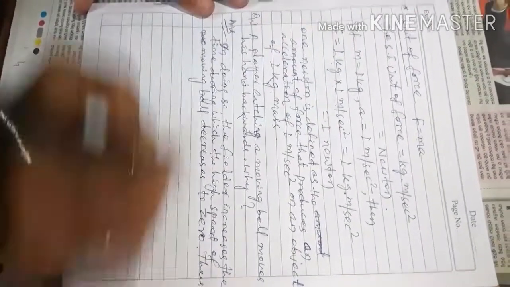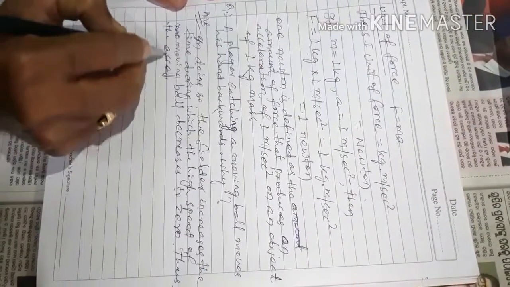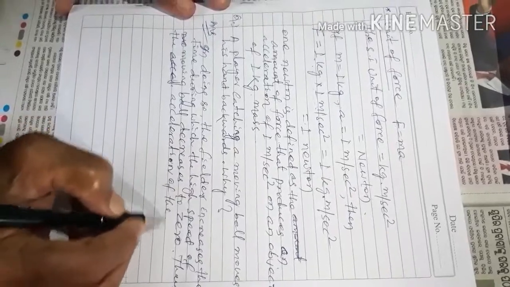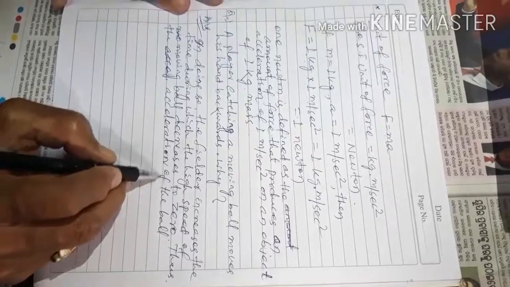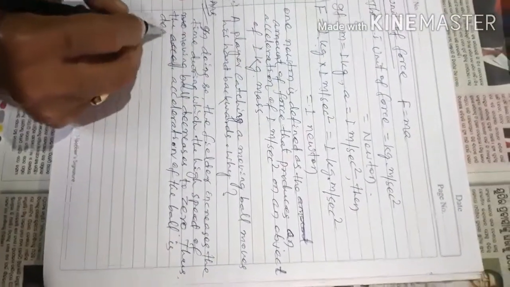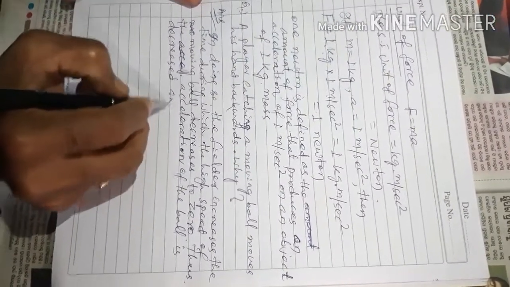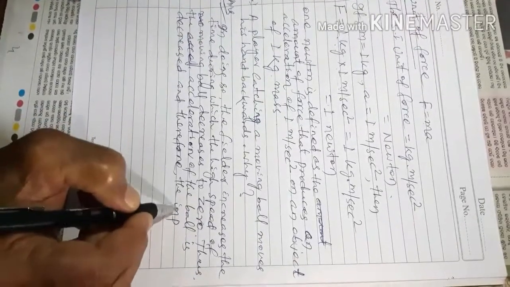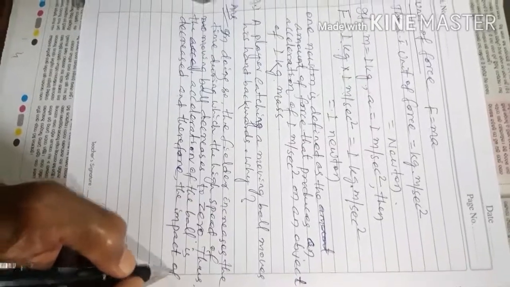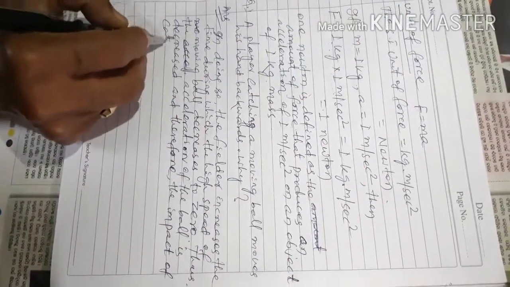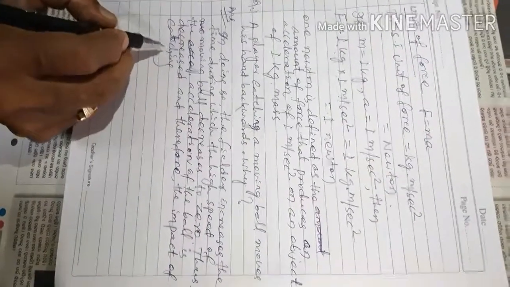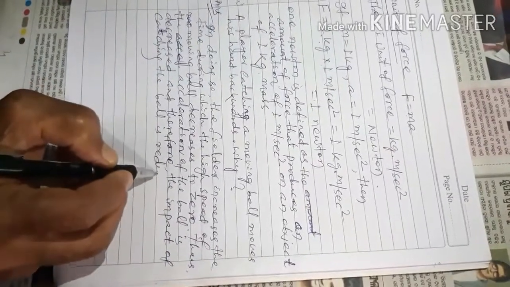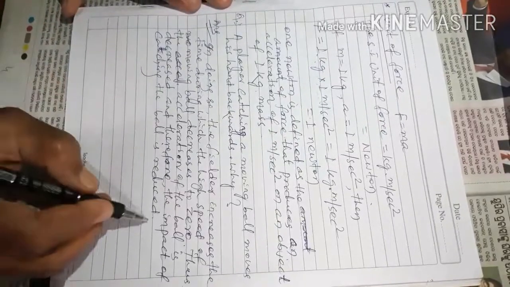Thus, the acceleration of the ball is decreased, and therefore the impact of catching the ball is reduced.